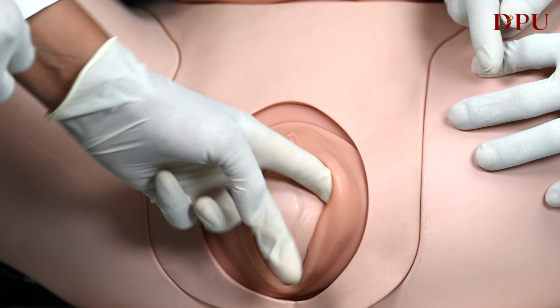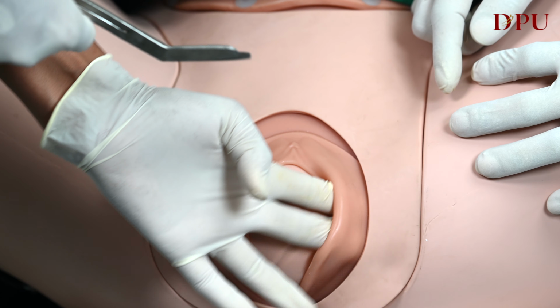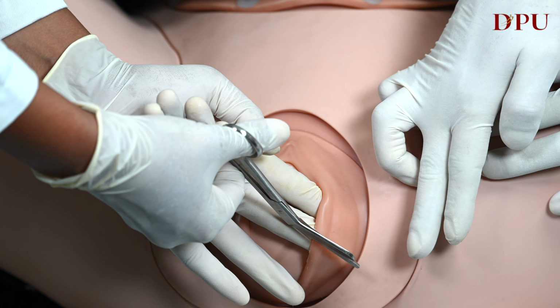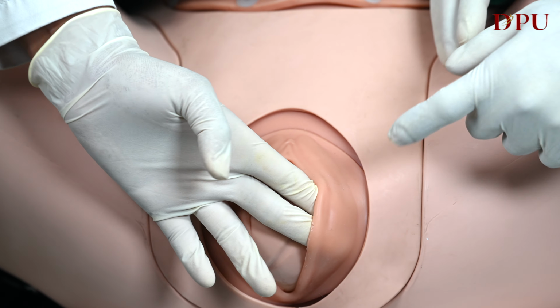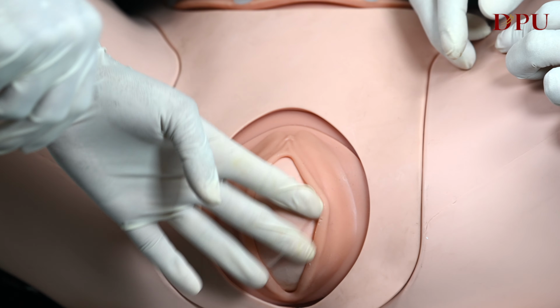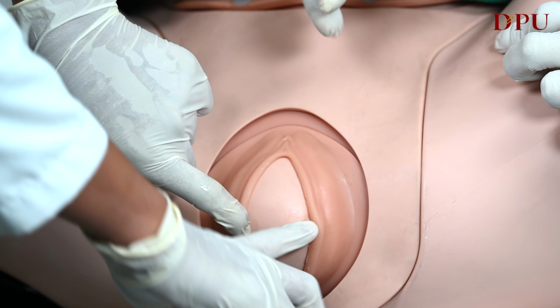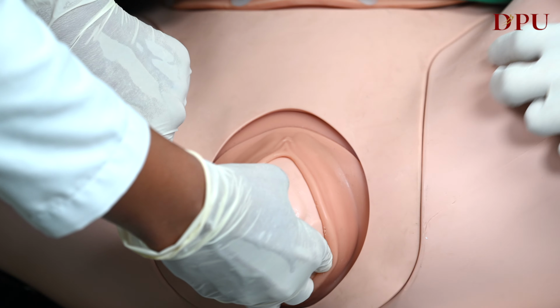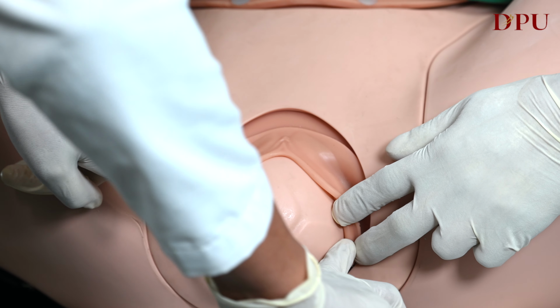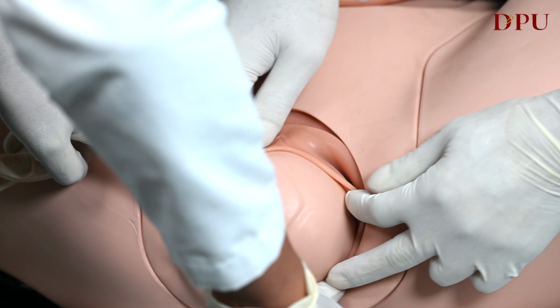Lignocaine infiltration is given in between the contractions. Wait for a period of around 1 to 2 minutes, and when crowning has happened, you give a left mediolateral episiotomy. The aim of the mediolateral episiotomy is to widen, shorten and straighten the birth canal. This helps in delivery of the fetus without undue perineal tears.